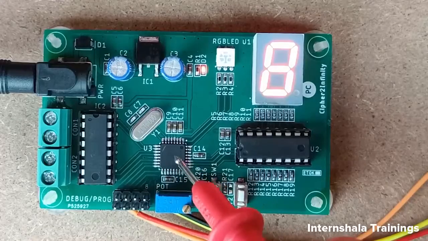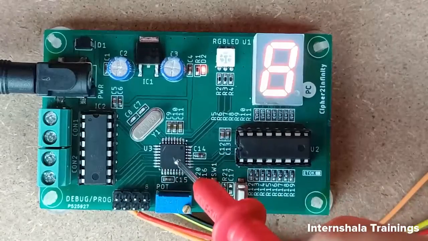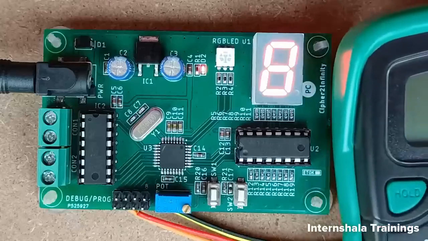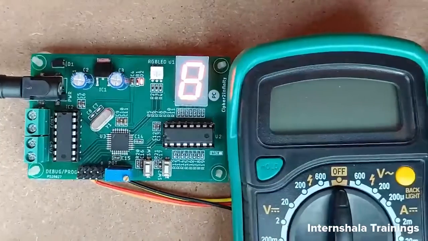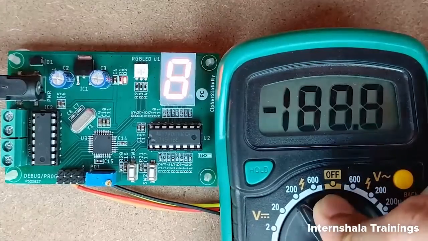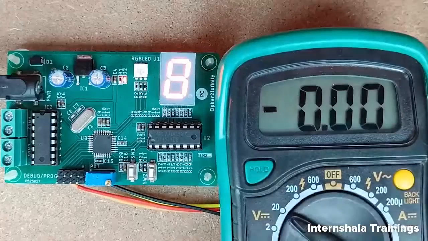That's the first thing that you have to check when you deal with the microcontroller. So I'm going to bring the multimeter in the frame now. Alright, so we have the multimeter in the frame. Let me set the knob to voltage. I have set it to 20 volt.